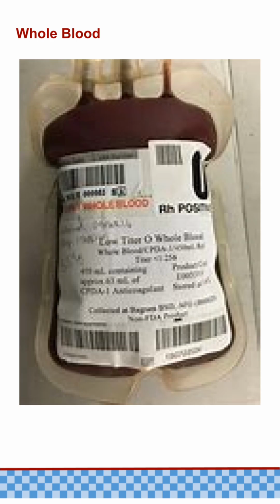Whole blood is a blood product that contains all the components of blood found in the human body, including red blood cells, white blood cells, platelets, and plasma, in their natural proportions. You should recall that red blood cells are responsible for carrying oxygen from the lungs to tissues throughout the body. White blood cells are part of the body's immune system, involved in fighting infections and foreign invaders.